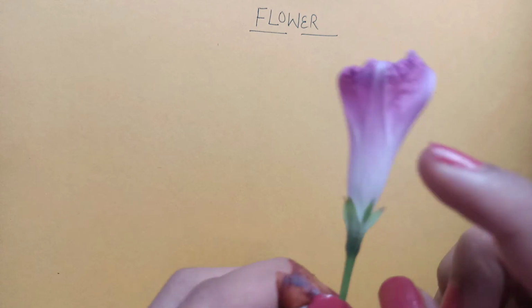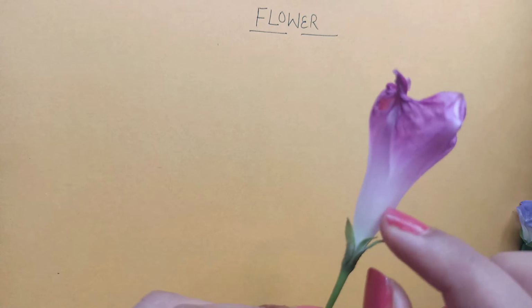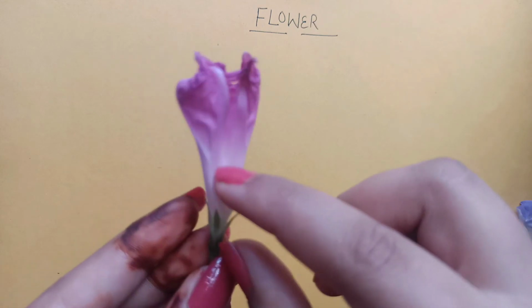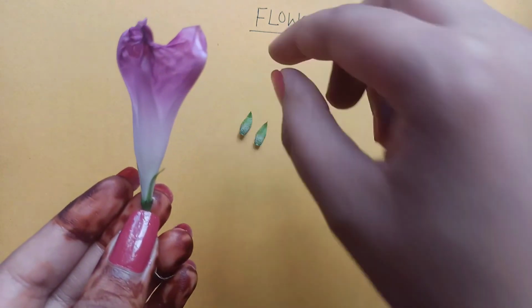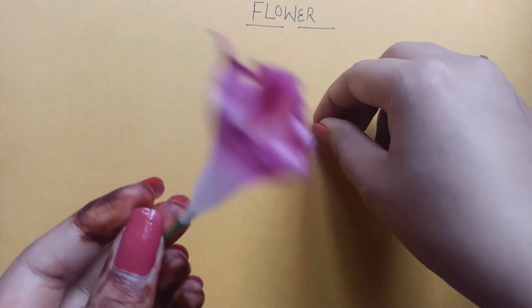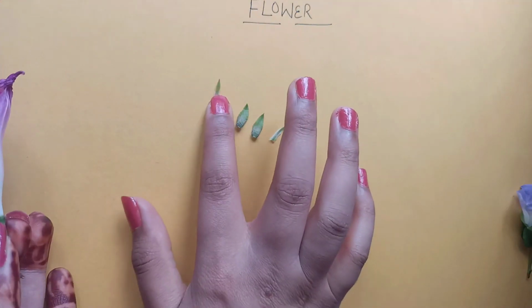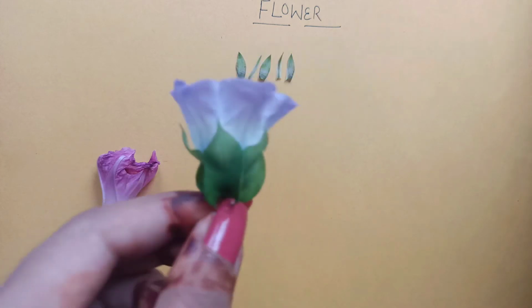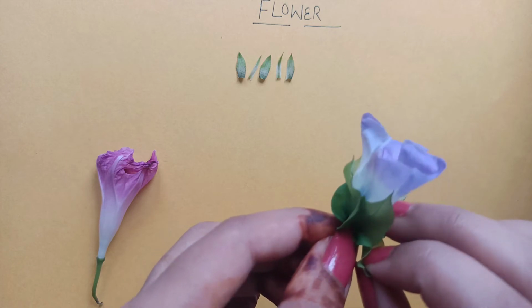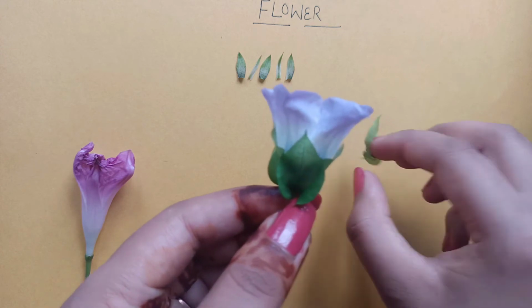You can see these green colored, leaf-like structures are known as sepals. Each one is a sepal. If I remove this, this is one sepal, this is the second sepal, this is the third sepal, this is the fourth sepal, and this is the fifth sepal. So these are sepals. Similarly, you can see over here the sepals of this plant. We can remove these also. We have to be a little bit careful while removing them. This is one.